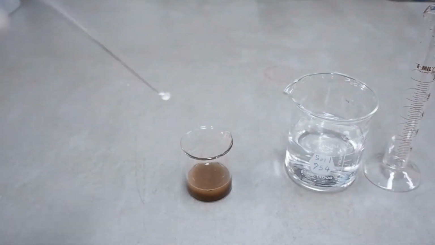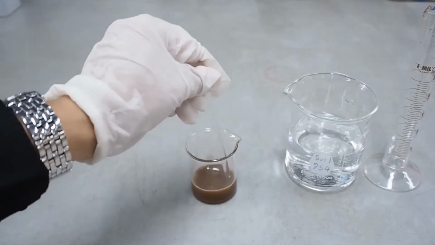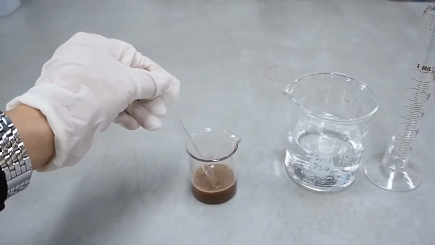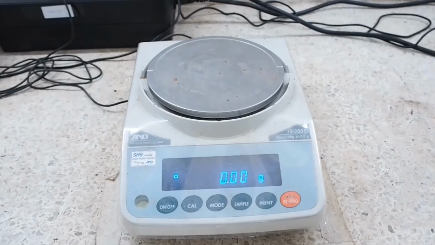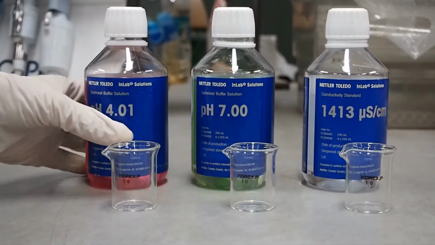Mix thoroughly for 5 seconds with a glass rod and let the soil water suspension stand for 30 minutes. Here is the soil sample after 30 minutes.